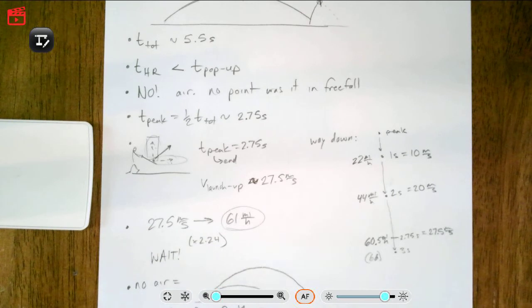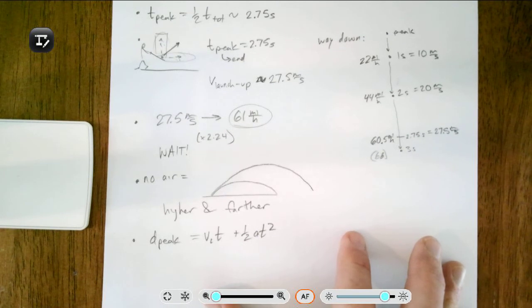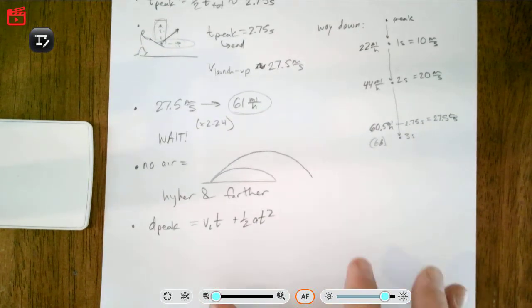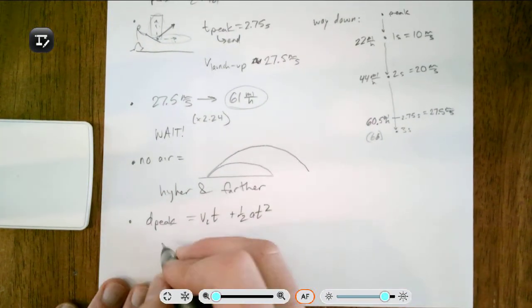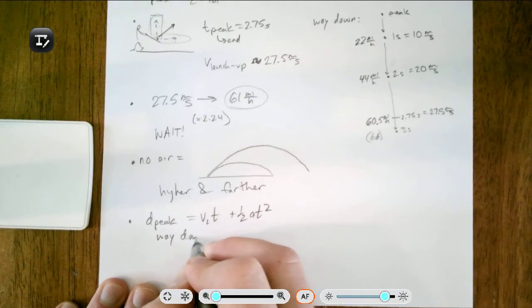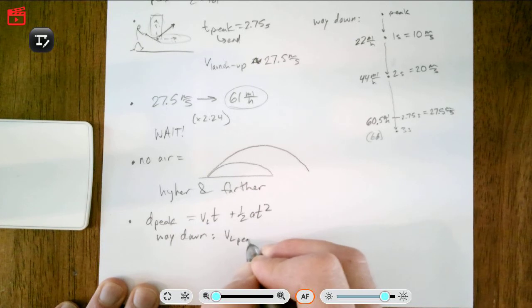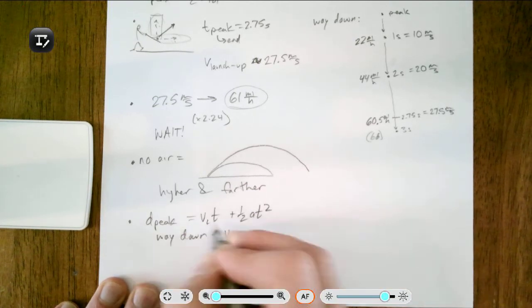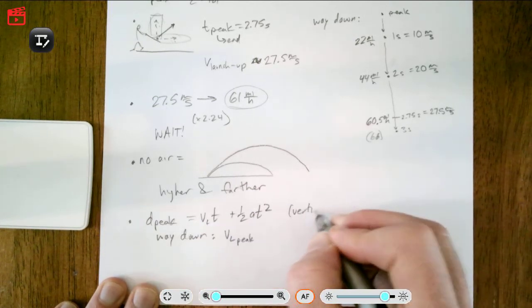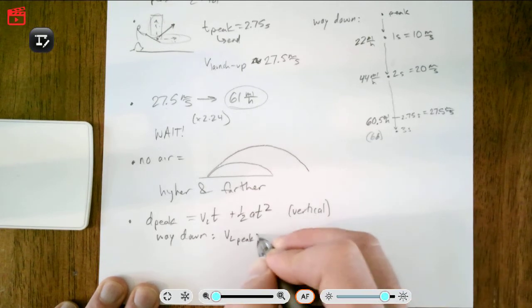How high did the ball go in meters? Well, that's that peak distance. And we had this equation, d = v_i t + 1/2 a t squared. Oh, I'm off the chart. There we go, sorry. Higher and farther, d peak = v_i t + 1/2 a t squared. And the easier way to do this was on the way down, because on the way down, the v_i is actually the velocity at the peak, and we're only doing this for the vertical direction. This actually works, it's amazing. But that was 0.